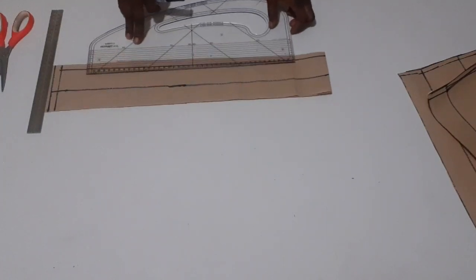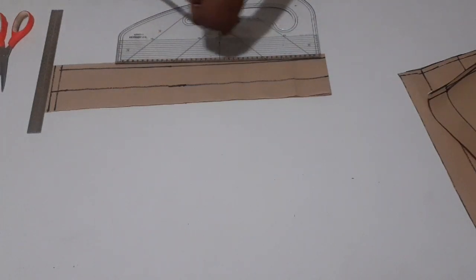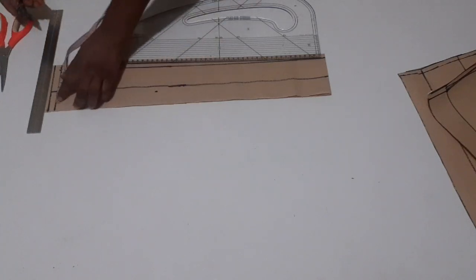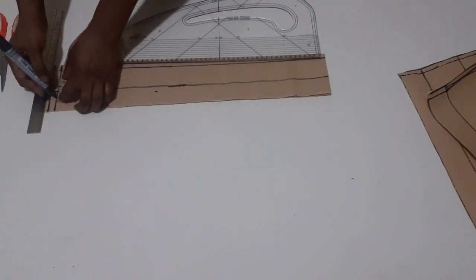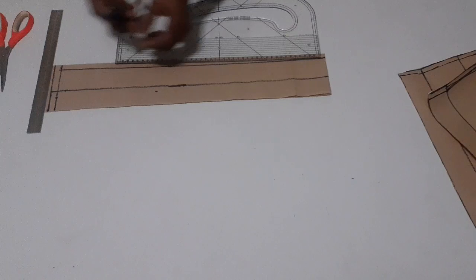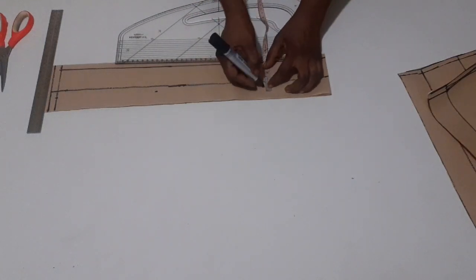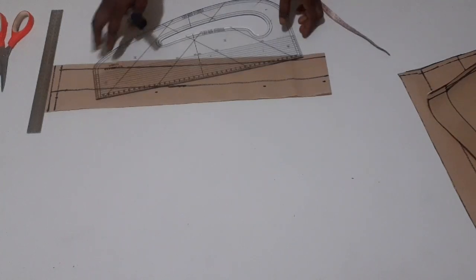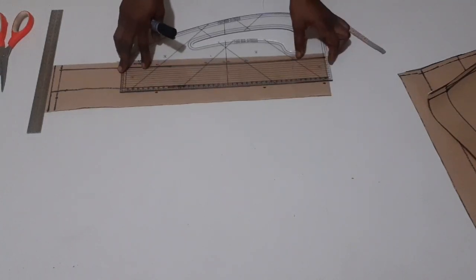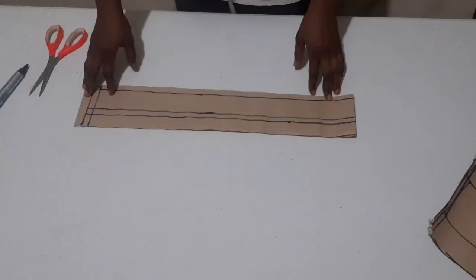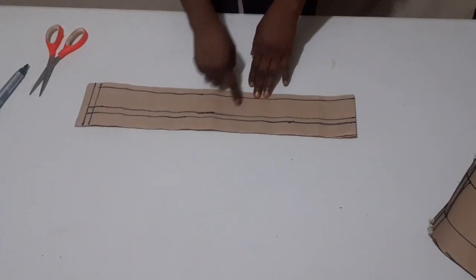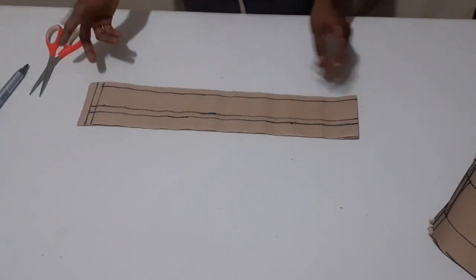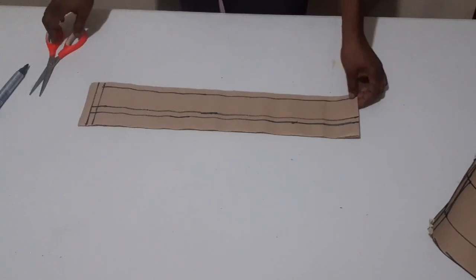Just like this, and I'm going to add 1/2 inch seam allowance to it here, since I'm cutting it on fold. If I'm not cutting it on fold, I'm going to measure 1/2 inch on both sides, but I'm cutting it on fold. I'm going to measure 1/2 inch on one side of it. So I've measured 2 inches from this line, and I've added 1/2 inch on one side because I'm cutting it on fold. So I will now go ahead and cut it out.